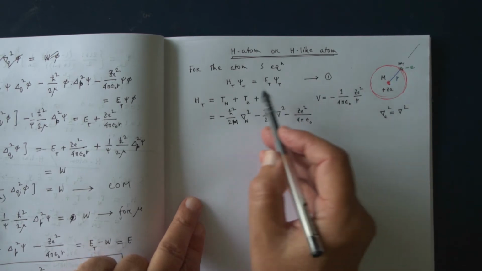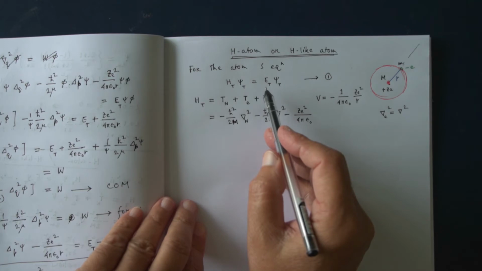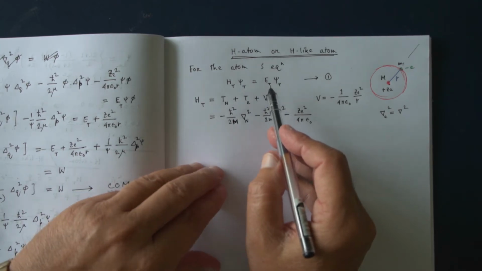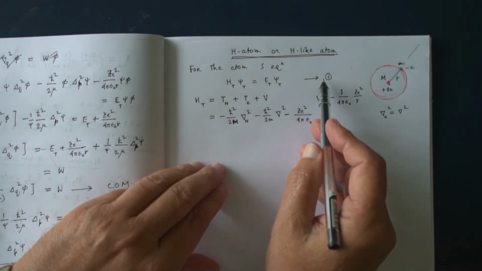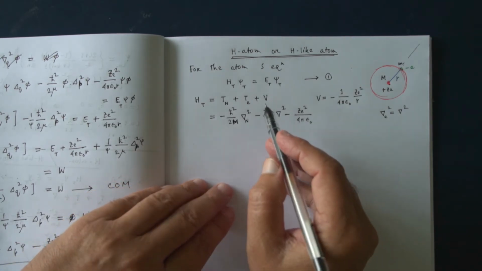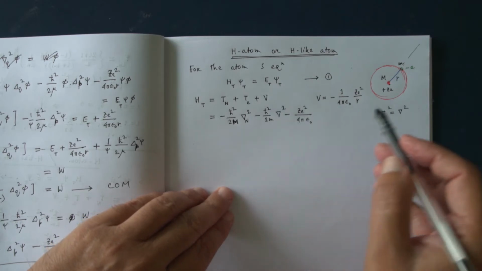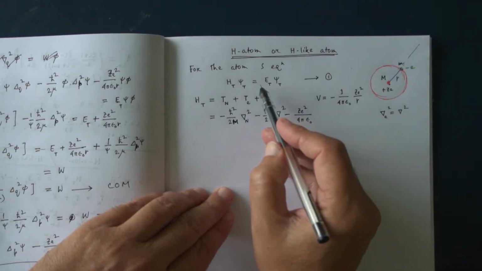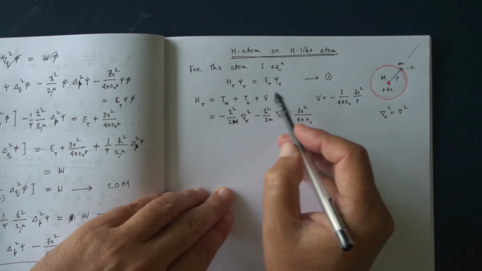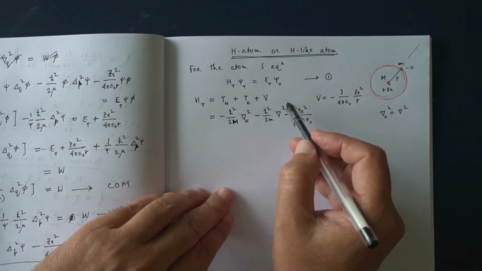Now, in order to solve equation 1, we have to simplify it. And how to simplify it? You may think that we can divide the equation into two parts, one part for the nucleus, the other part for the electron.